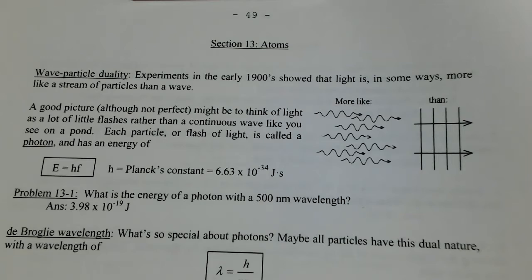If you want to think of particles like baseballs or balls colliding on a pool table, that sort of thing, yeah, sometimes light behaves that way. But other times it's more like ripples on a pond or something like that.